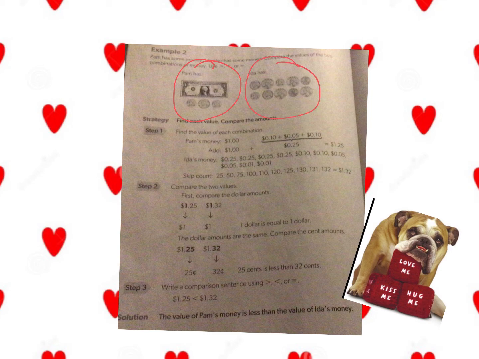Okay, so I can see that Pam has a $1 bill, and she also has 2 dimes and a nickel to give me 25 cents. So Pam has $1.25. So I would write over here, I would even put her initial, Pam has $1.25.